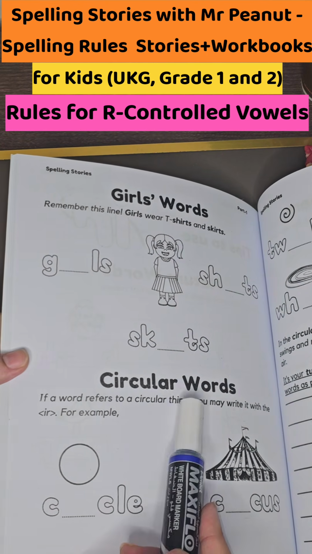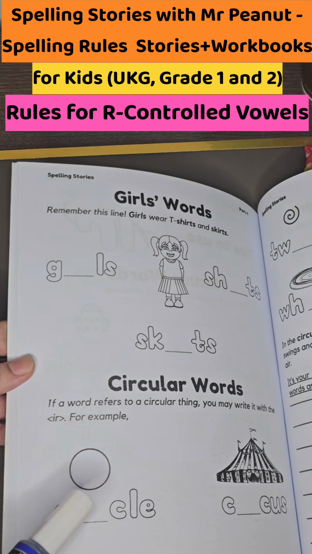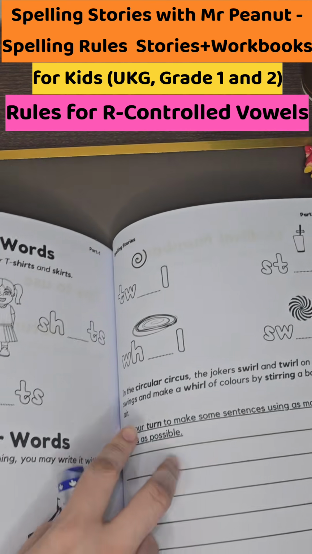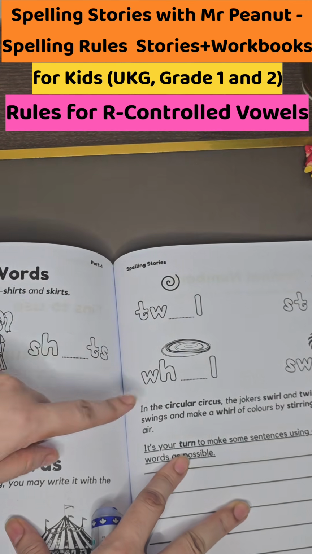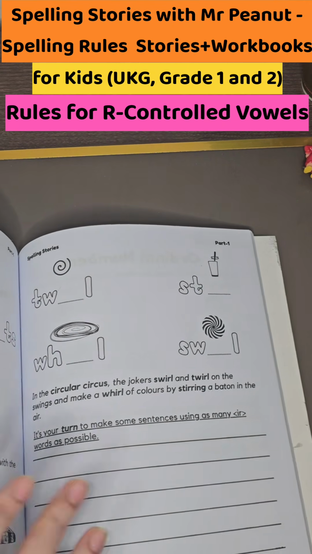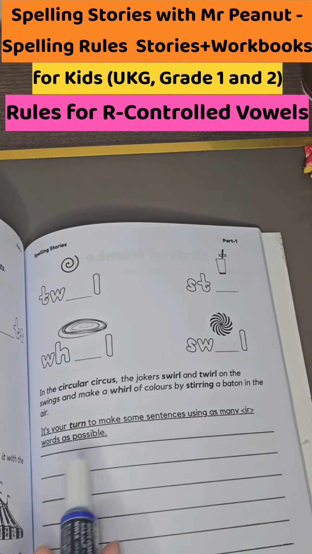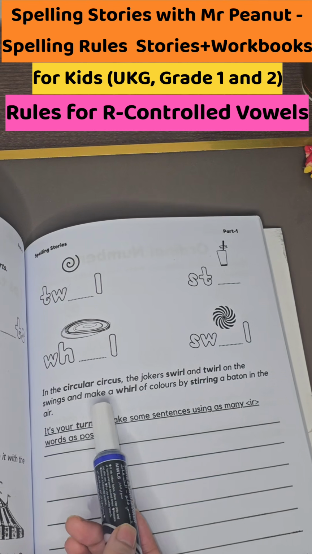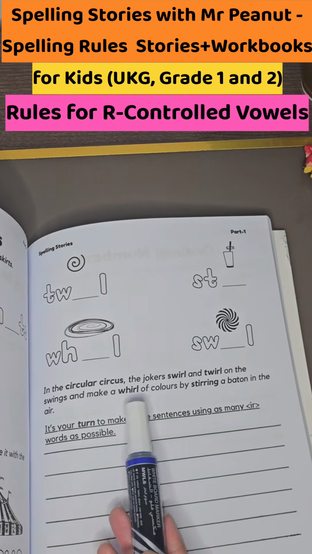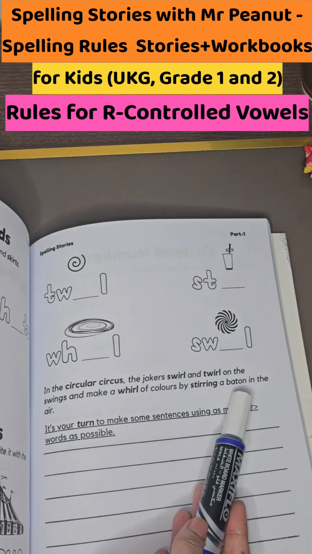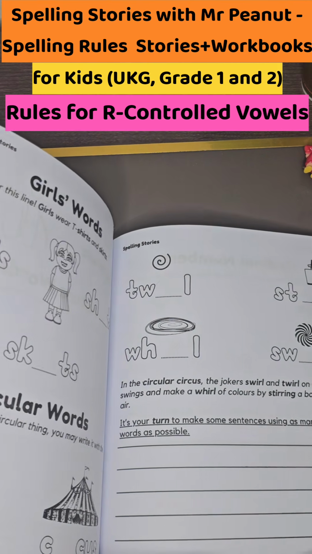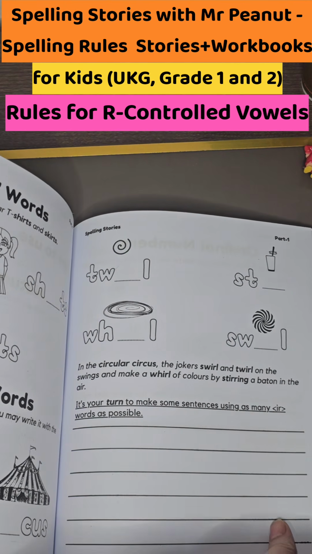Next, we have some circular words. Circular word means that in these words, you will find a circle kind of thing. For example, circle, circus. Circus is also circular. Twirl, stir, whirl, swirl. All these words have some circular movement or a circular shape. Okay. Then I have written a funny sentence here. In the circular circus, the jokers swirl and twirl on the swings and make a whirl of colors by stirring a baton in the air. Now it's your turn to use these words and write some funny sentences here. This is children's work to do.